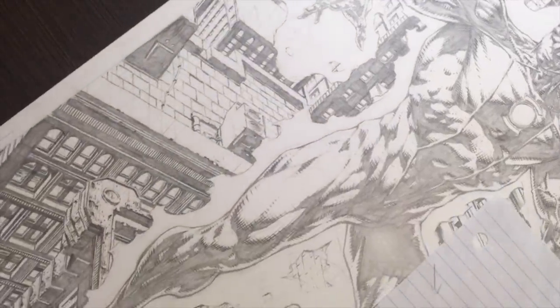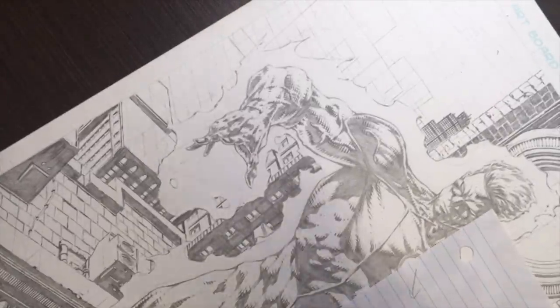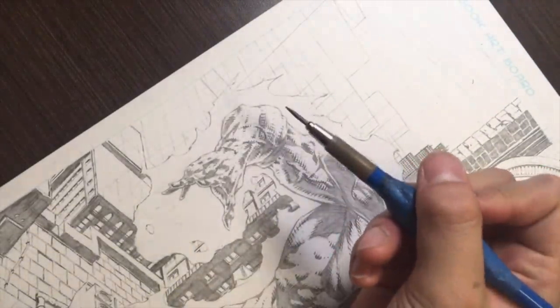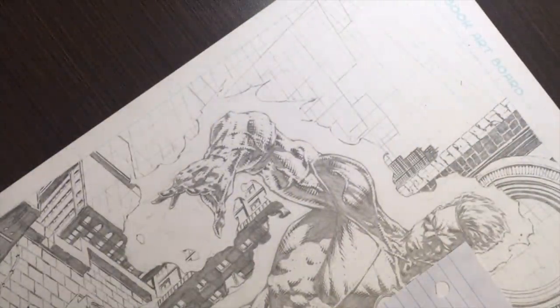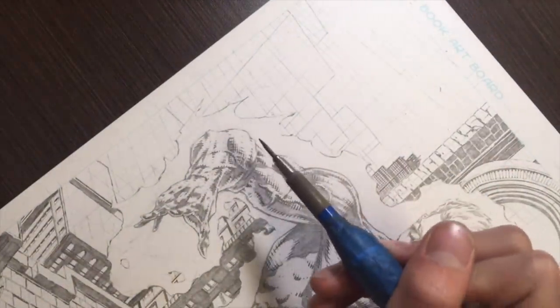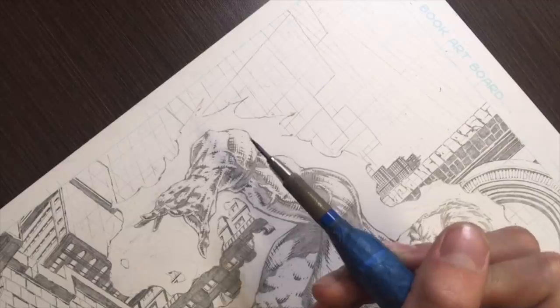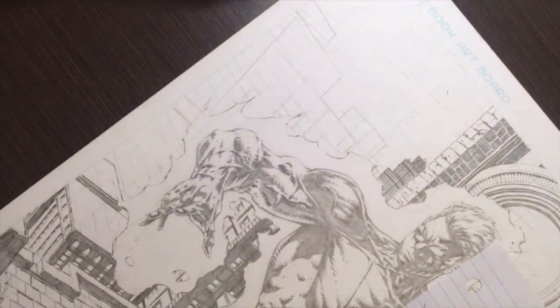And okay, so I think you guys are probably bored watching me just detail this, so I'll show you guys kind of how to draw your own buildings from imagination. Usually you want to reference your buildings if you can, but if you don't have any references, there are a few shortcuts you can do.